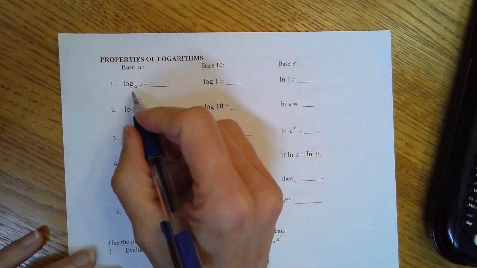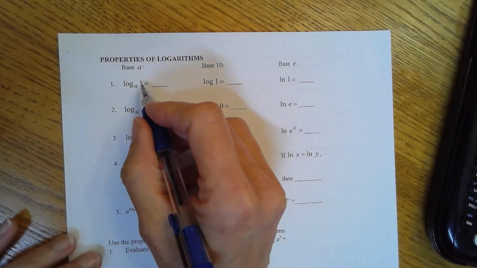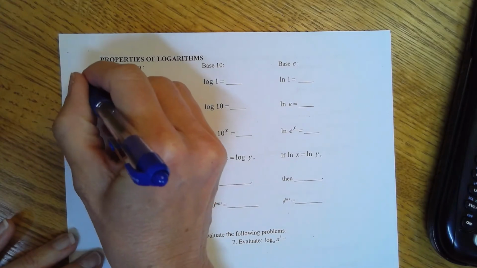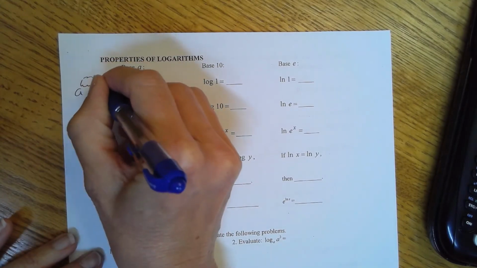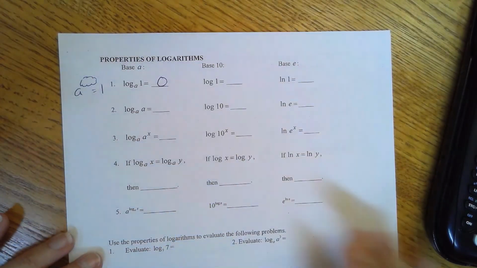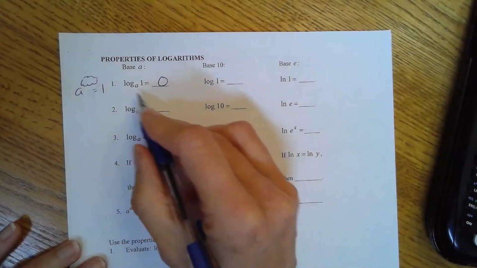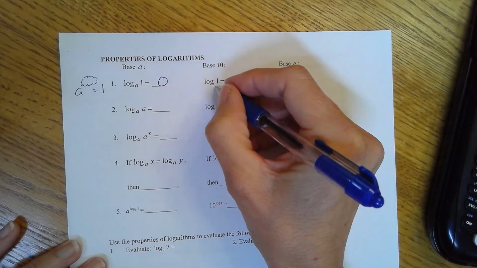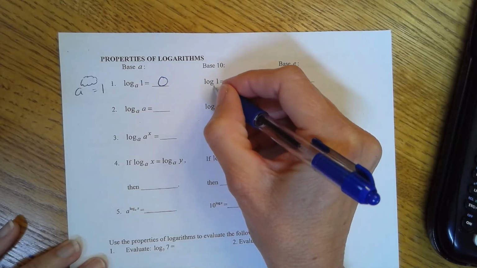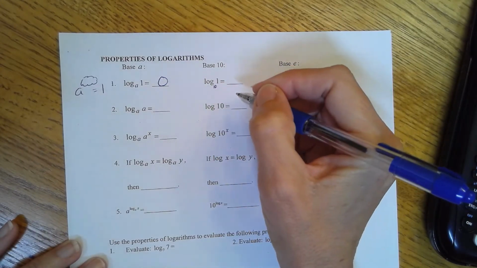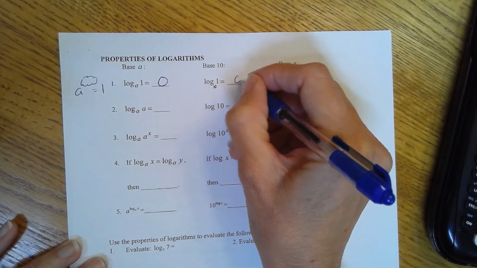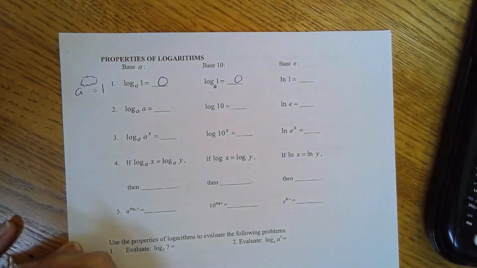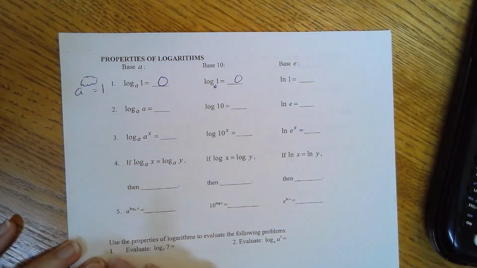So for example, this says a to what power gives me 1. So your thought process says a to what power gives me 1. Well, anything to the 0 power is 1. So log base a of 1 is 0. When you see log without a base written, that's automatically a base 10. So 10 to what power gives me 1? Same thing, 0.